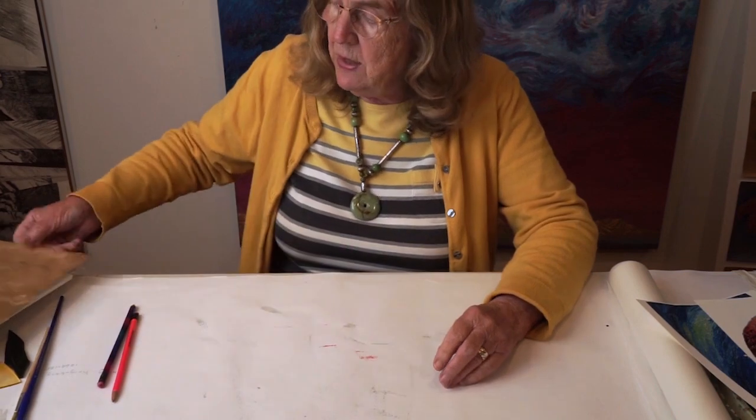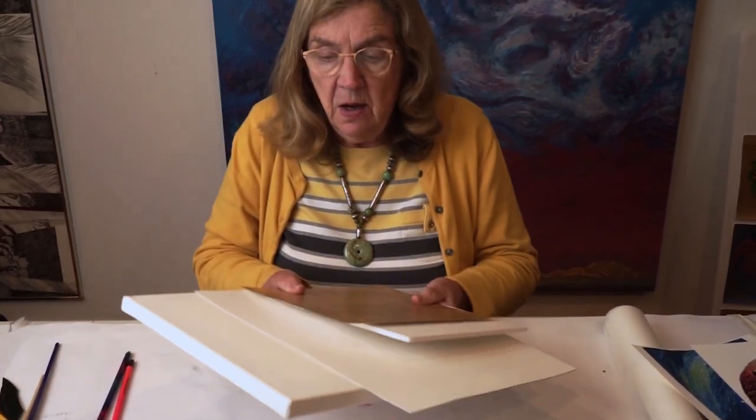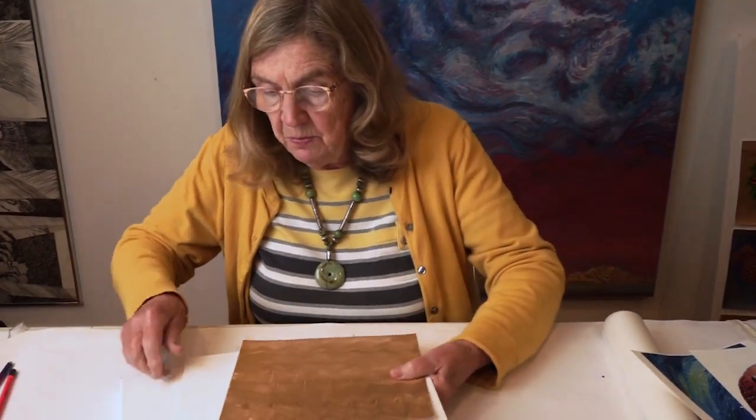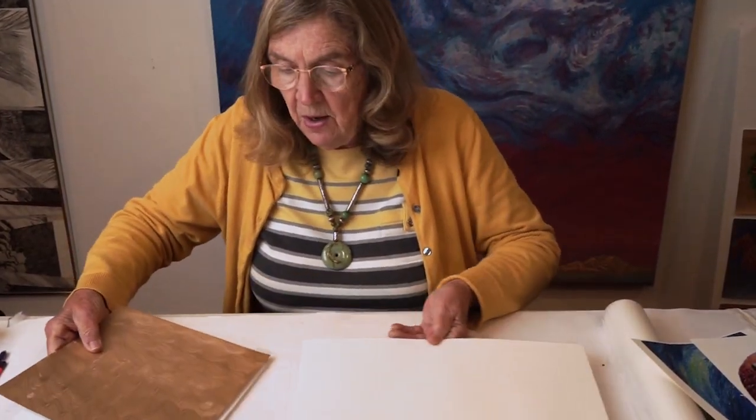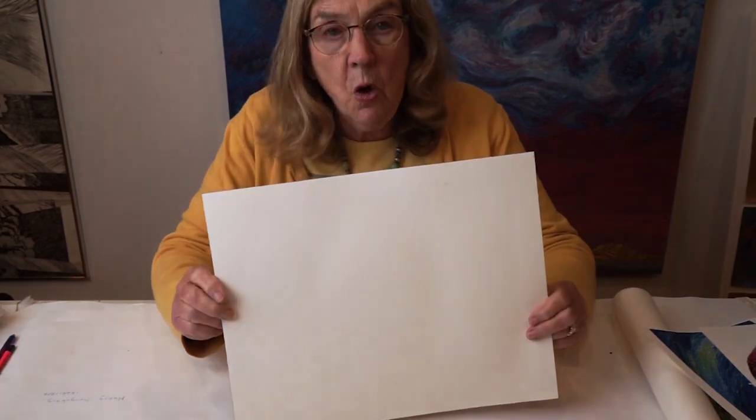All right, now we're going to get out some of the paints, and I'm going to try to demonstrate on some of these boards and papers what acrylic can do. So we're going to start with this rather inexpensive piece of watercolor paper, not terribly expensive.